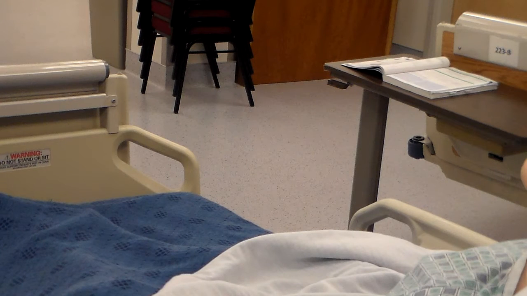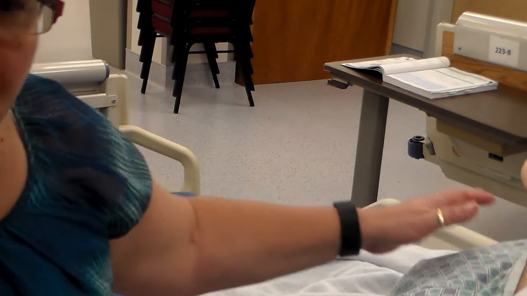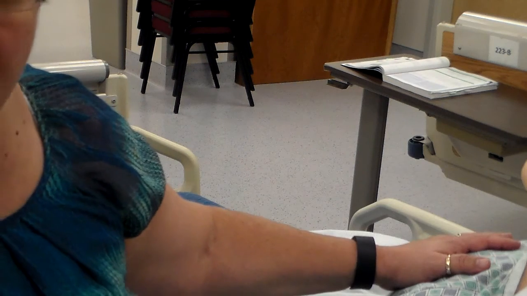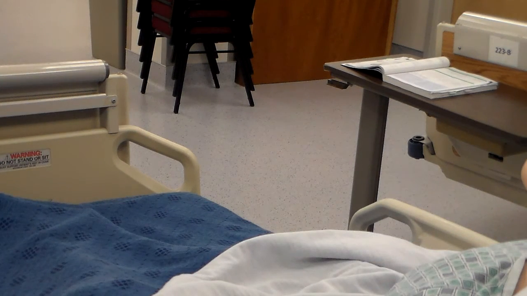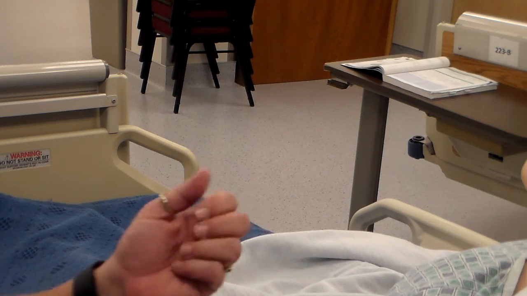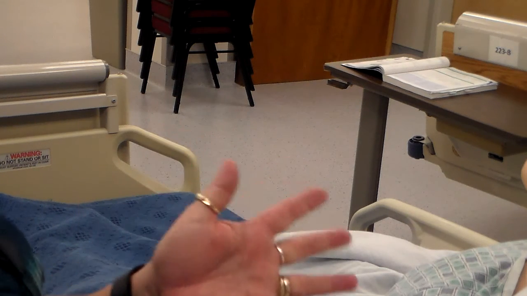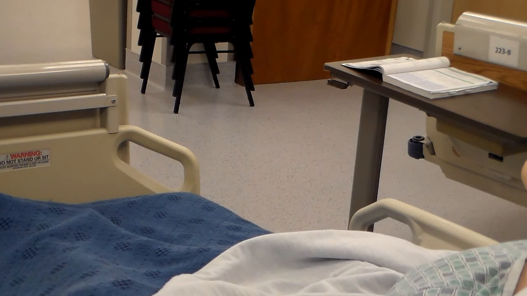When you're done listening to the breath sounds, you're also going to assess breathing patterns. That means your respiratory rate: how fast are they breathing? How slow are they breathing? And the rhythm, is it fast? Is it slow? What's the number? That's what we want to know.